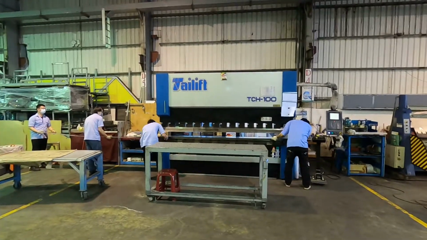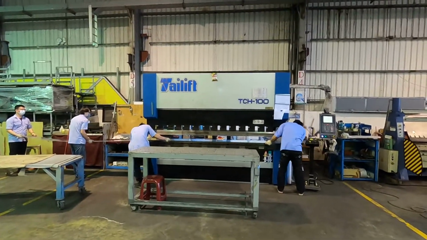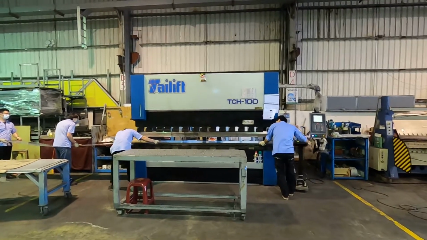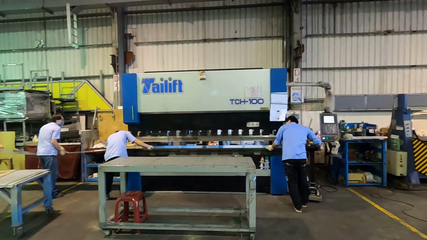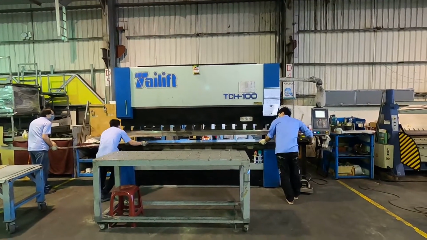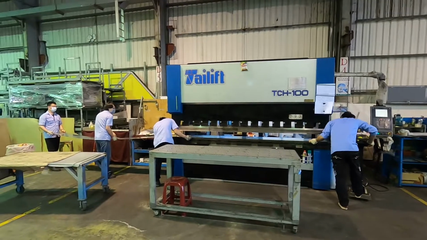So you can see when the sheet is extra long, they have a different way to produce it, with a shorter machine for a longer sheet. And this is a double press bracket.